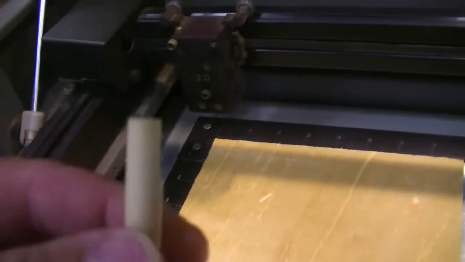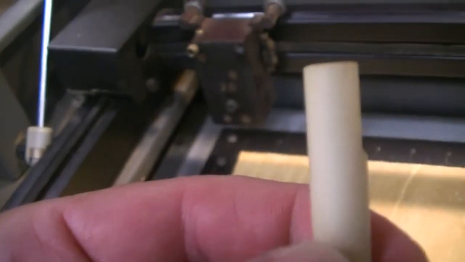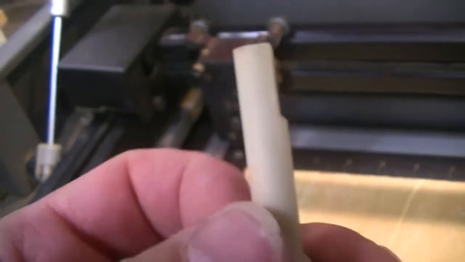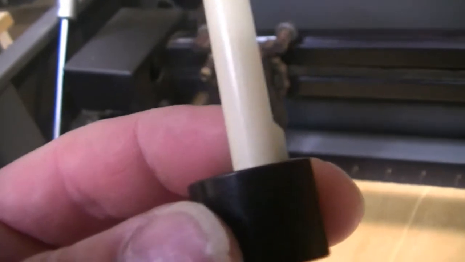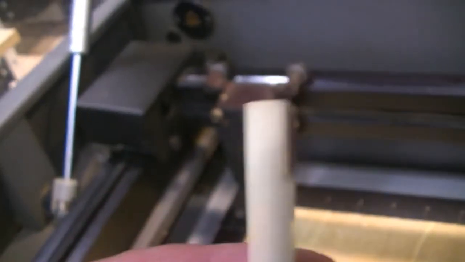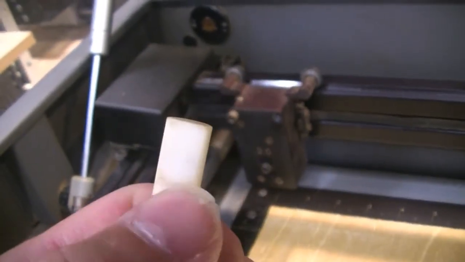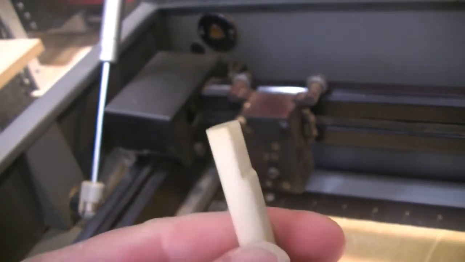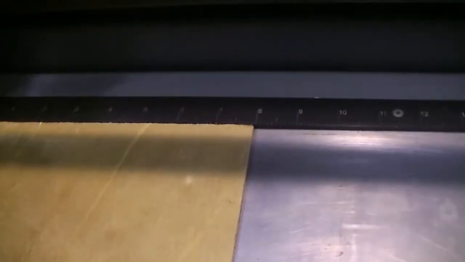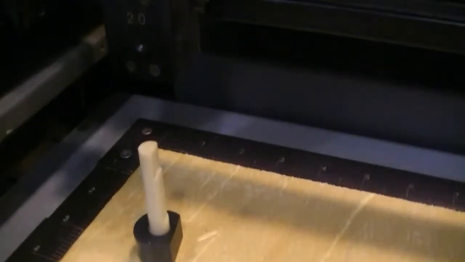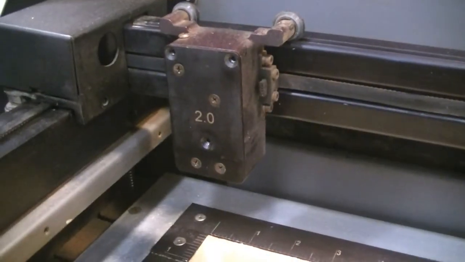The height tool has a very small taper on the top. There's also one on the bottom. We're worried about the one on the top, so this very small little taper here. After we pull the height tool out of its storage area, we're going to set it down. We're going to make sure that we don't have it underneath the engraving box.